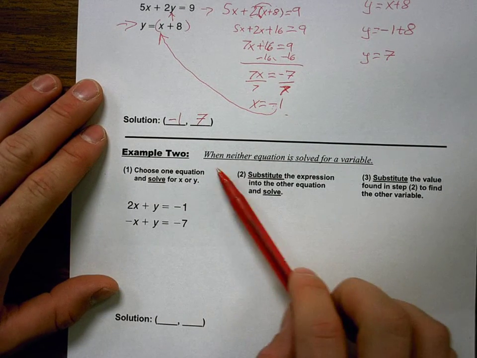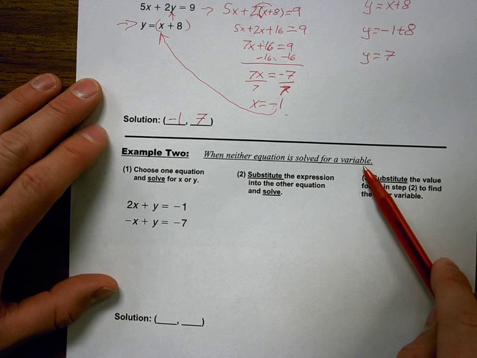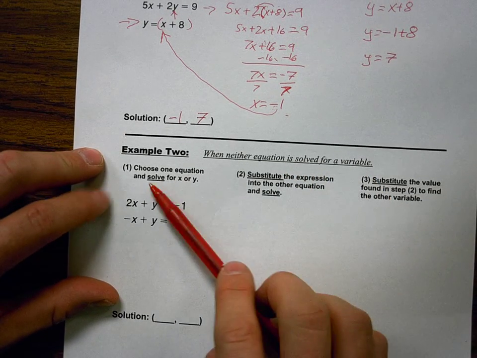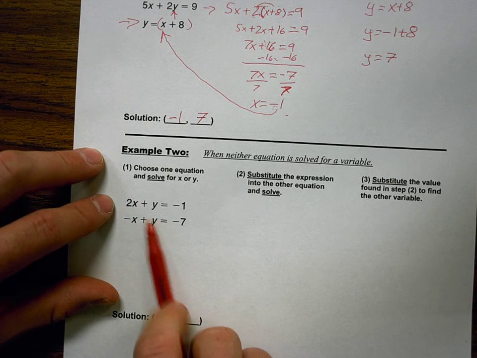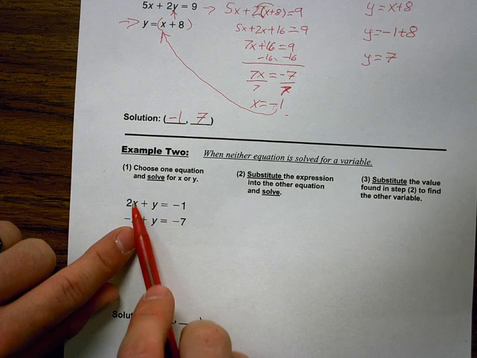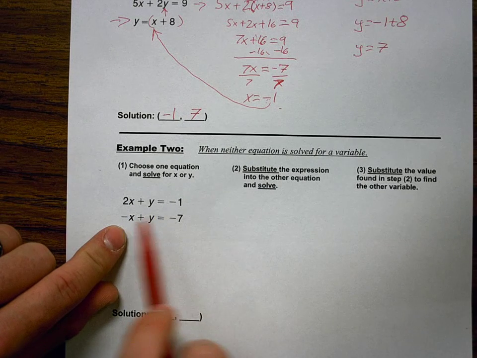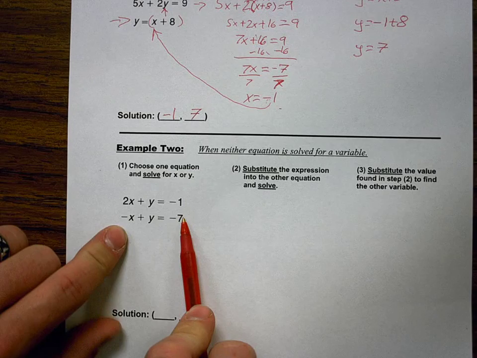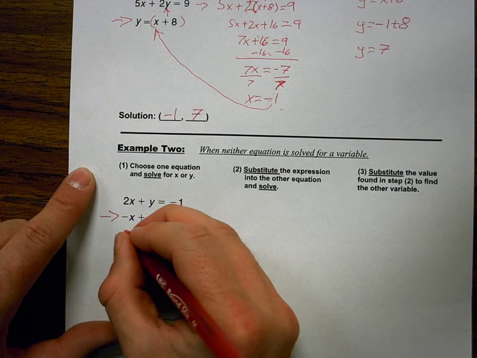Example 2, when neither equation is solved for a variable. So, step 1, choose the equation and solve for x or y. Let's solve for y in the top equation. Actually, the bottom one. This one's going to be kind of simple if I add x to both sides. So we're going to choose the bottom one.